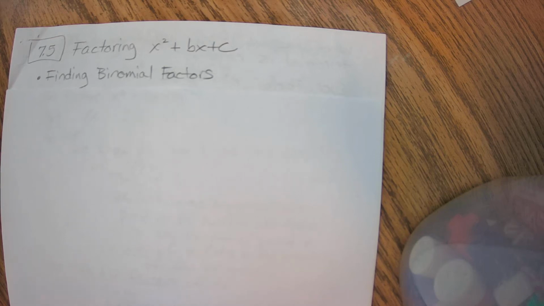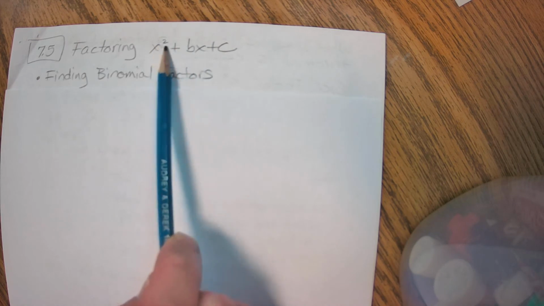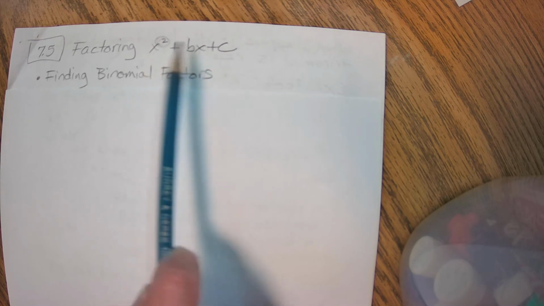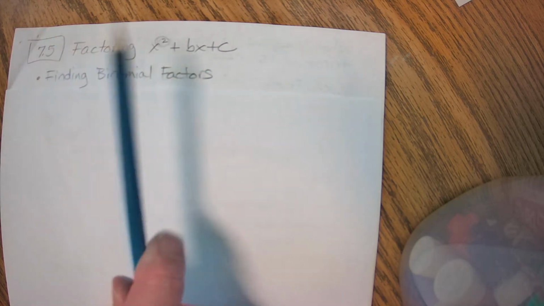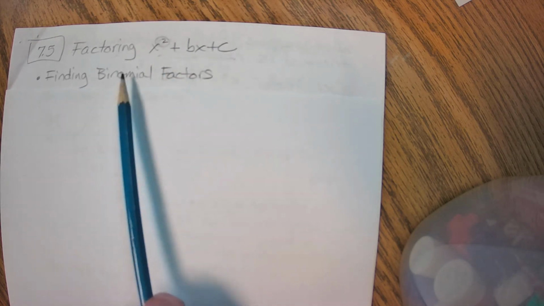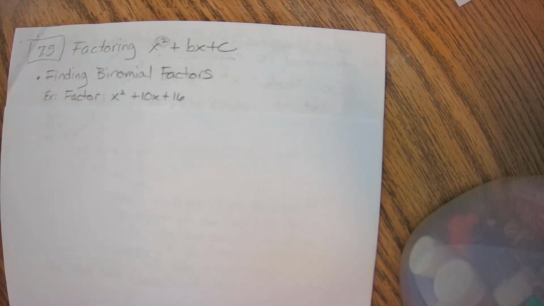Okay, so we're on Algebra 1, Section 7.5, and we are really entering into the most important part of second semester Algebra 1, which is factoring, especially factoring quadratics, which is what this is. When the degree of a trinomial is 2, this is a quadratic. It's going to look like a parabola when you graph it. And this trinomial is going to have binomial factors. So let's just jump into some examples.